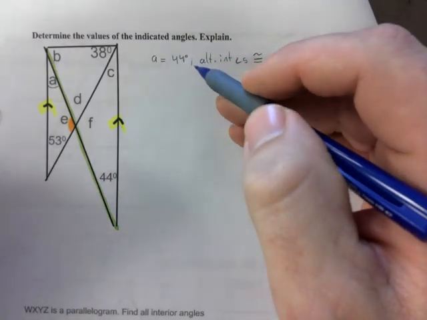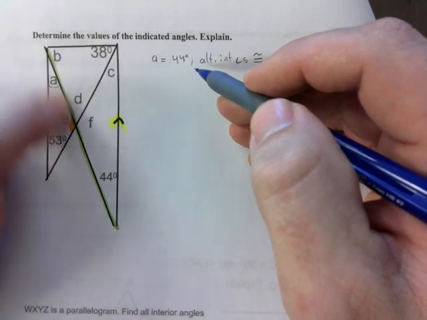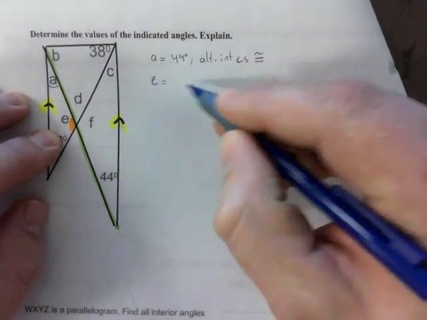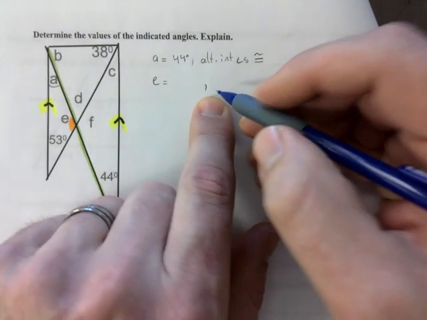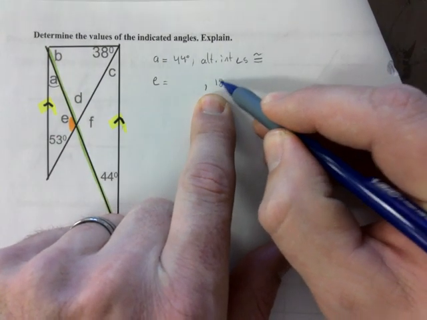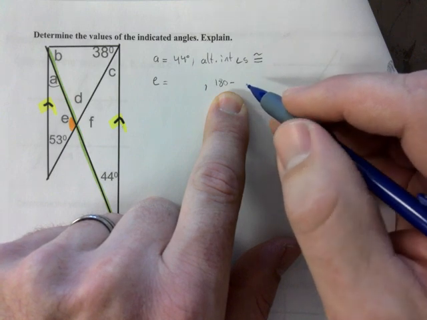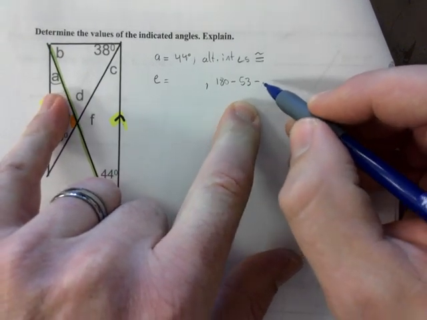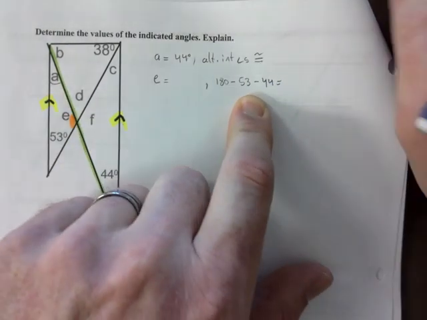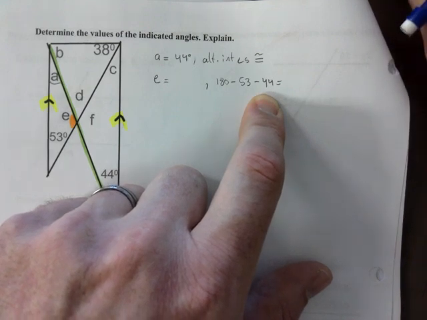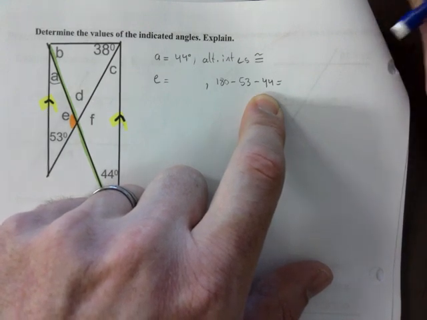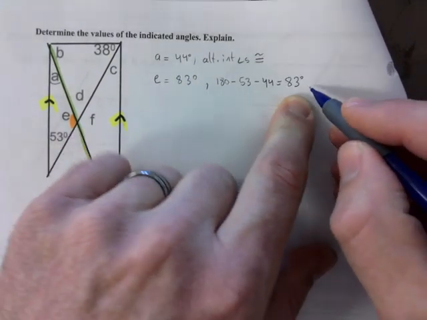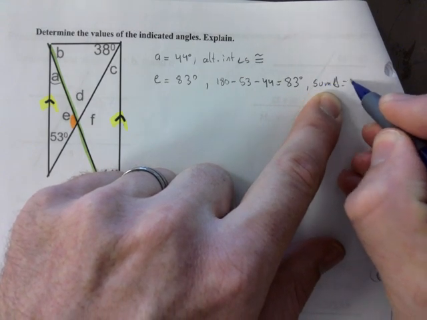So A is good. That's 44. I'm going to focus on E here because I see a triangle. So I choose to go with that. I'll leave some space for the number. So that would be 180, but don't erase. If you did it a different way, you're probably okay. I'm going to subtract that A from it, and I get 83 degrees. You could also say sum of triangles is 180, if that's what you use.